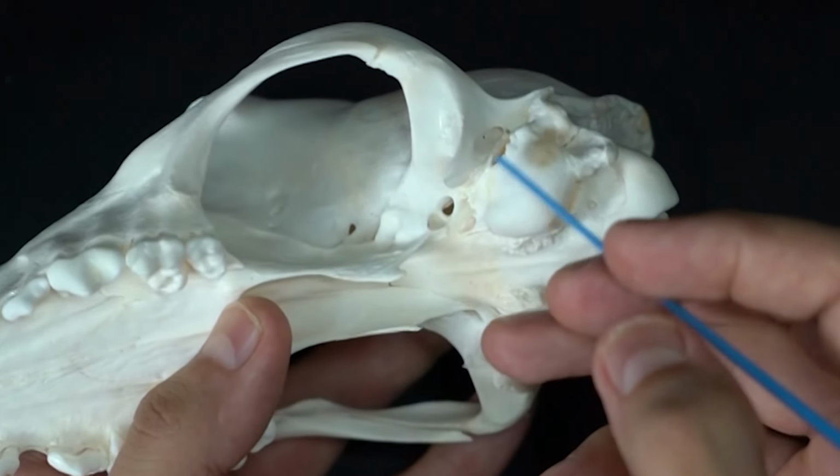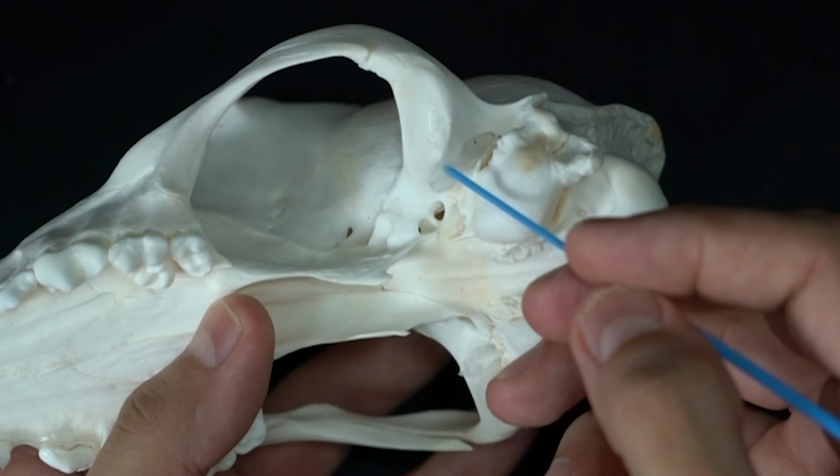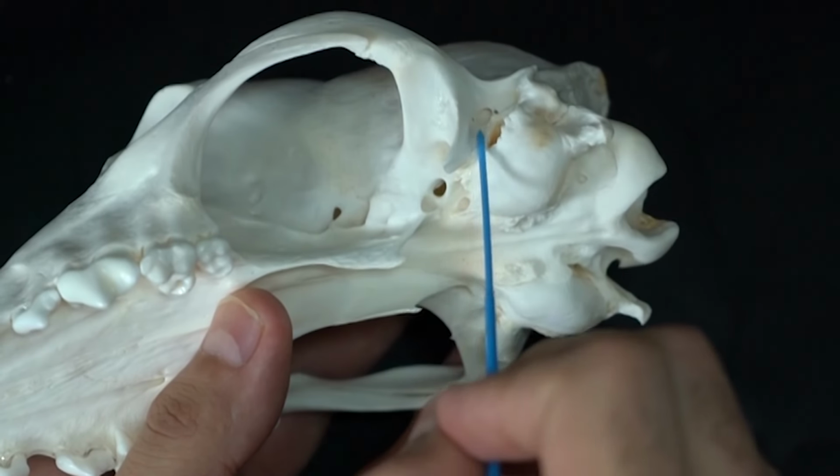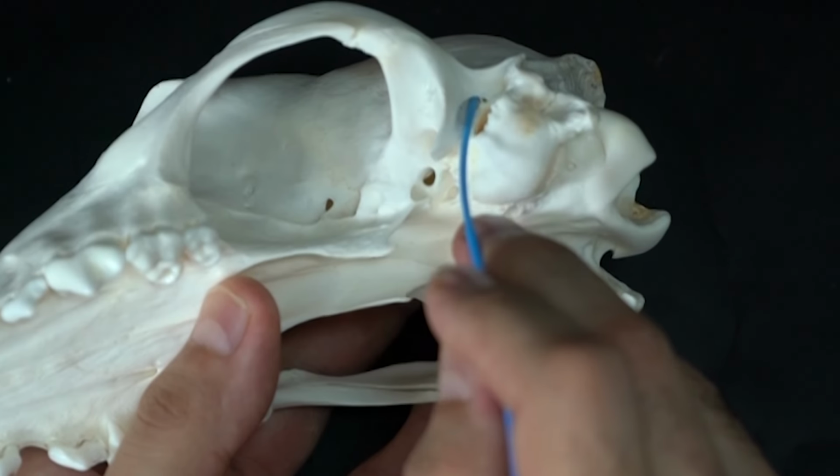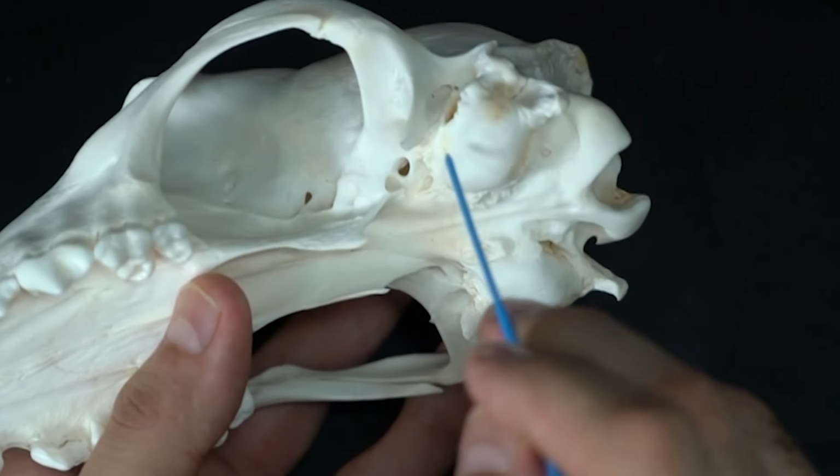Behind the articular process we have the retroarticular foramen. The retroarticular foramen.